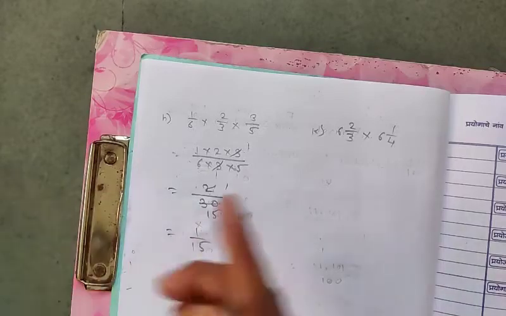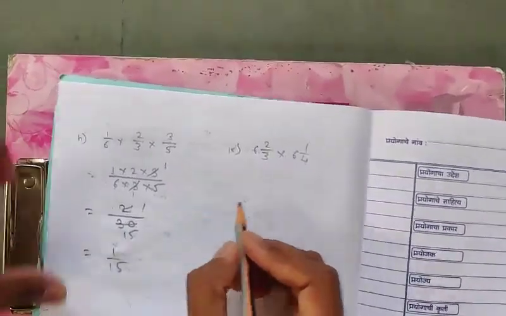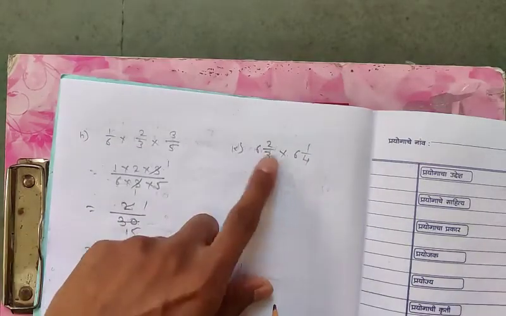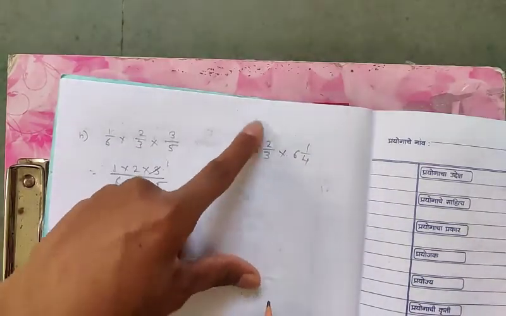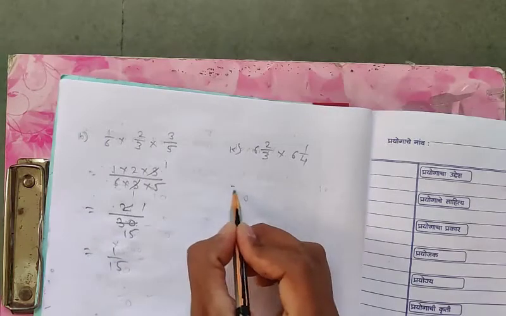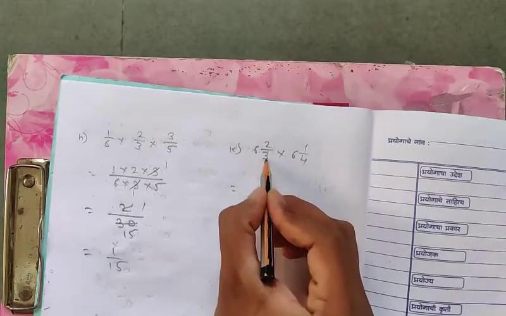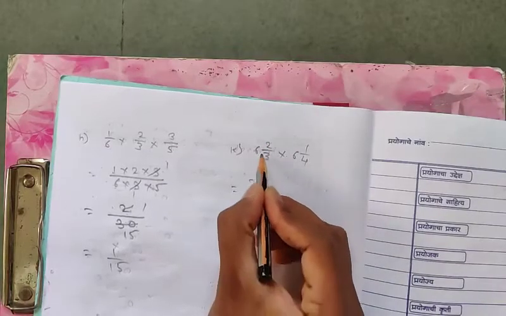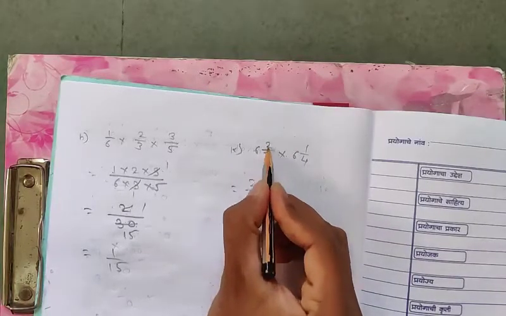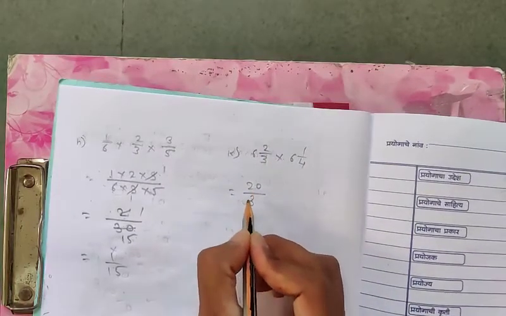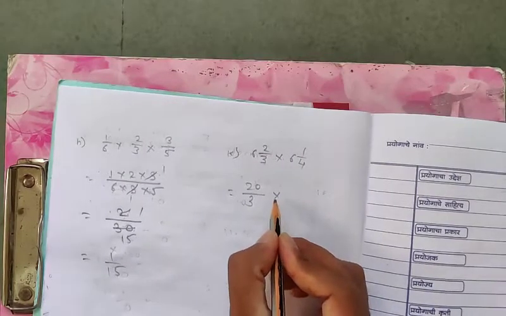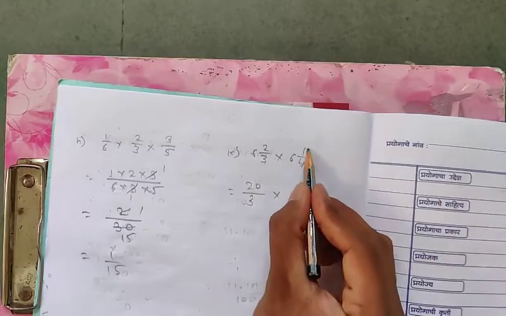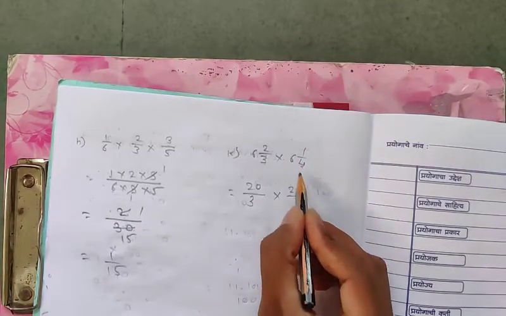6 2 upon 3 multiplied by 6 1 upon 4. Now here mixed fractions are given. So what we have to convert? Mixed fraction to improper fraction. How will you convert? Multiply these two numbers. 6 3s are 18 plus 2, 20, upon denominator 3 as it is. Multiplication sign as it is. Multiply these two numbers. 6 4s are 24 plus 1, 25, upon denominator as it is.